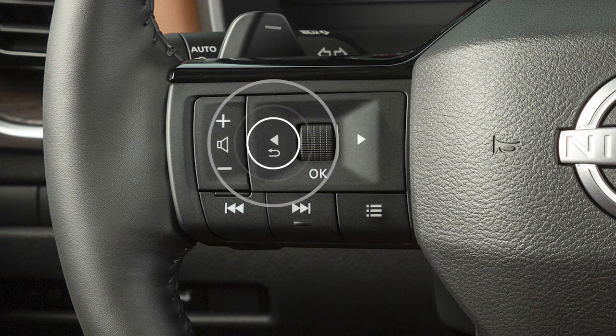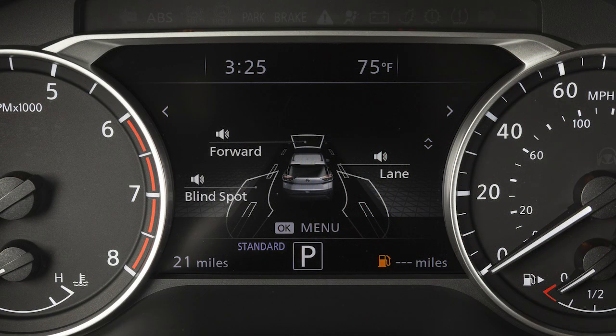Press this button to go back to the previous menu. Some menus may vary based on the equipment installed on your vehicle.